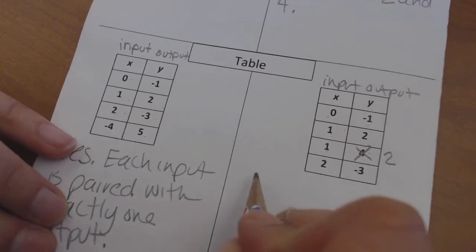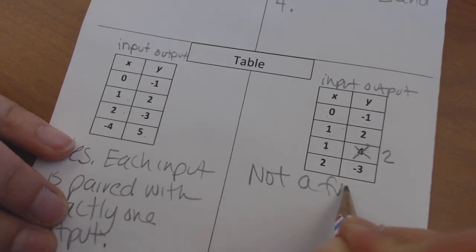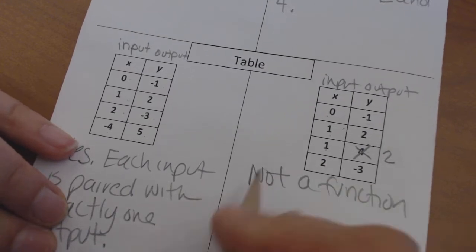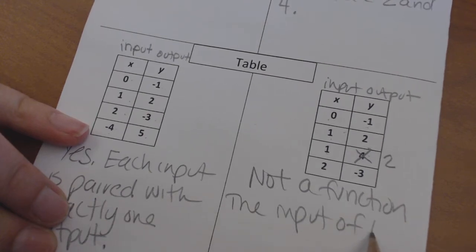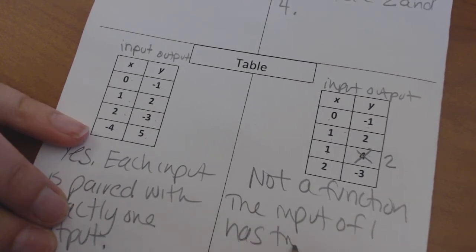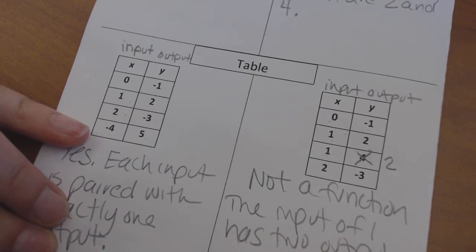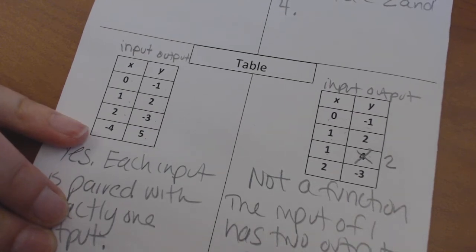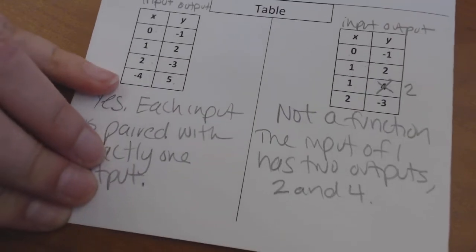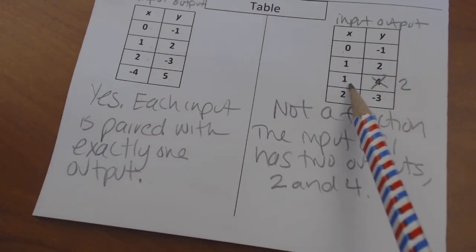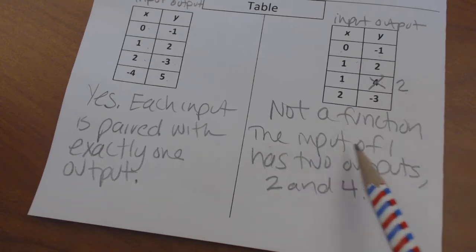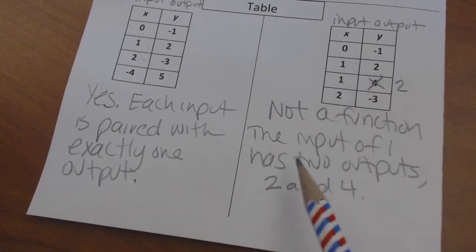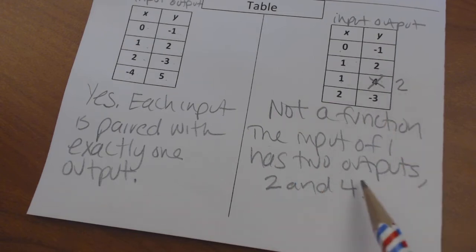If it's a 4, that means this is not a function because the input of 1 has 2 outputs, 2 and 4. That cannot happen. Because I put my 1 in again and I got out a different answer, this makes it not a function. The input of 1, right here, has 2 outputs, and they're different, 2 and 4. They can't be different.